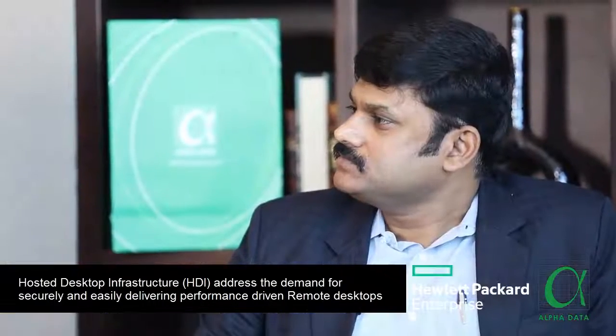So do you feel that HDI is going to drive BYOD a lot in enterprises? In enterprises for sure, because as I mentioned, you don't use virtualization underneath, you get dedicated performance. It is not actually meant for basic task users or knowledge workers. It is meant for high performance users. So definitely that is a demand. That's why I said in mobility, people are actually looking at performance-driven remote desktops.